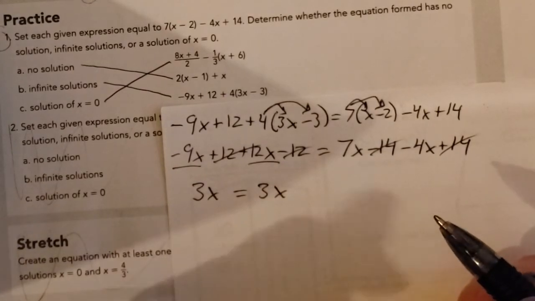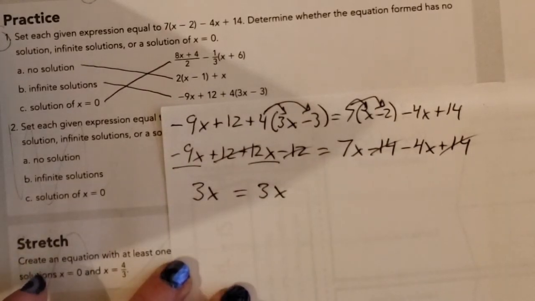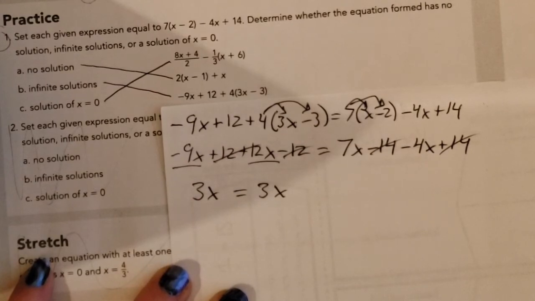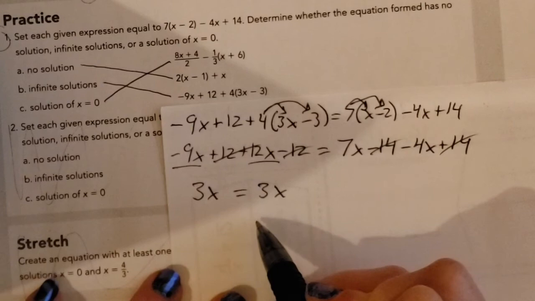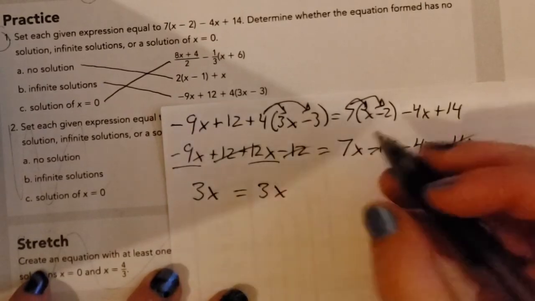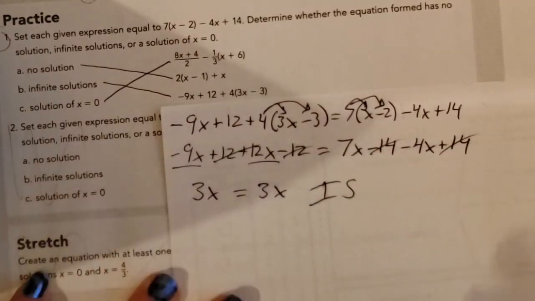Now, some of you might want to jump to this equaling 0 again, and it totally could equal 0, but it could also equal 1, because 3 times 1 equals 3 times 1. It could equal 2. It could equal 5. It could equal anything. Any number I put in here, because on both sides they're multiplying by 3, they're going to be equal to each other. So this is infinite solutions like we thought it would be.